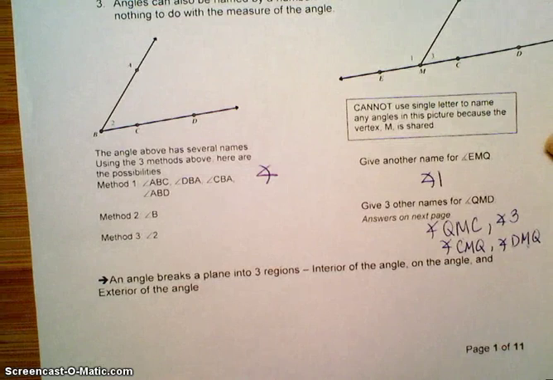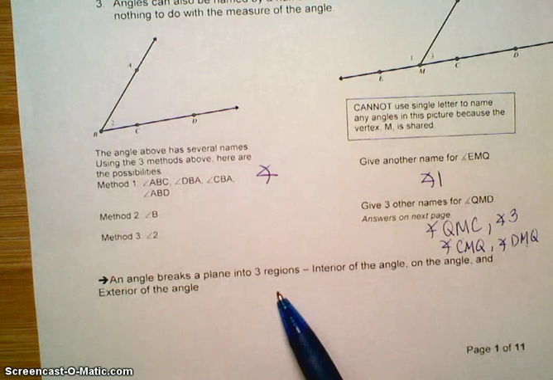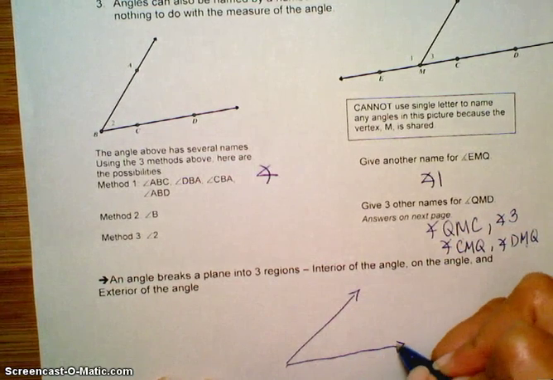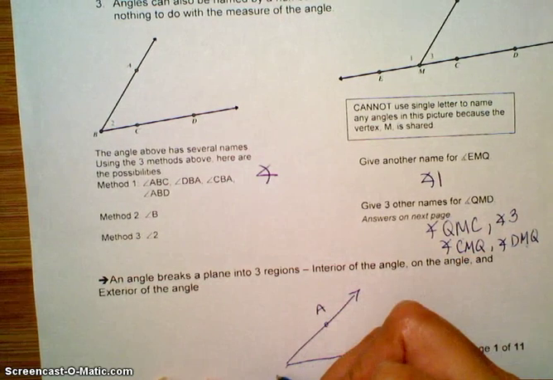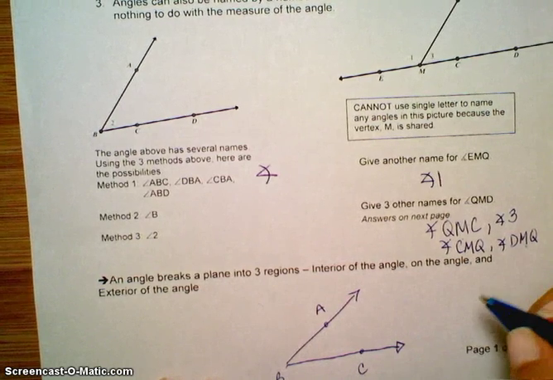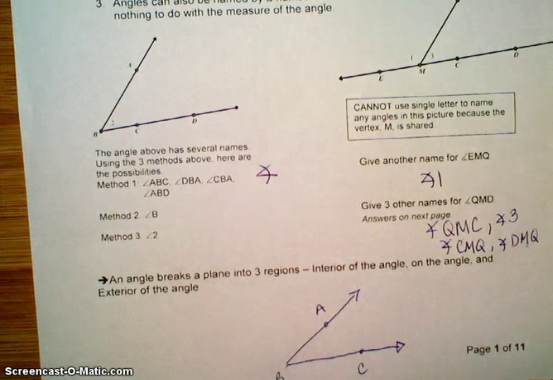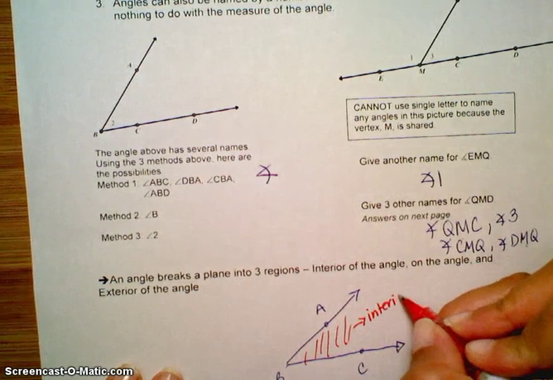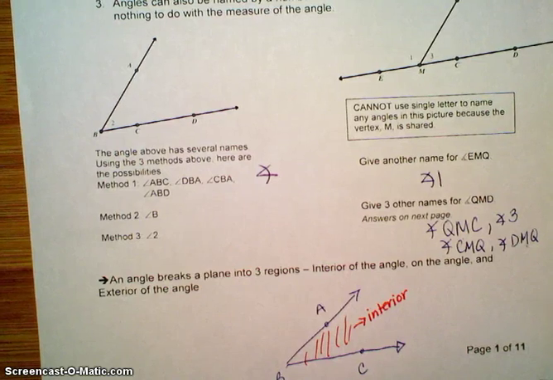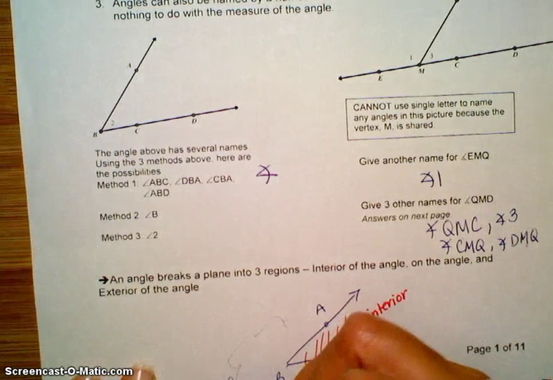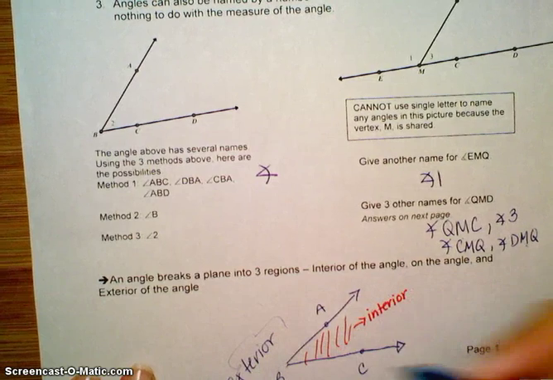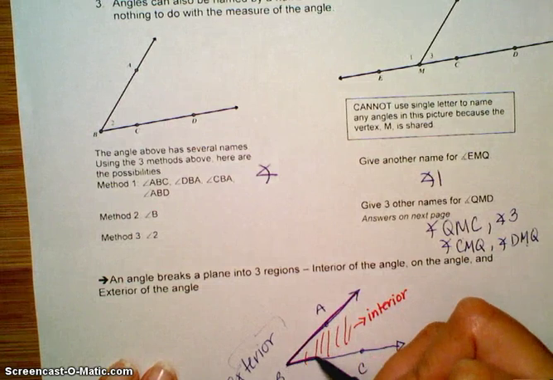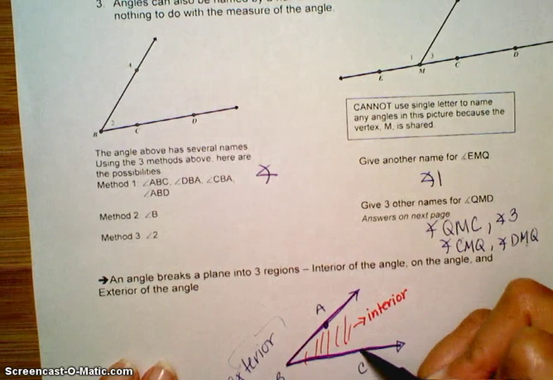Also keep in mind that an angle breaks a plane into three regions: the interior, on the angle, and the exterior of the angle. So if I draw an angle here, and let's call this angle ABC, this region inside would be considered the interior of the angle. All of the information outside would be considered the exterior of the angle. And of course, those points that lie on the angle would be part of the angle itself.